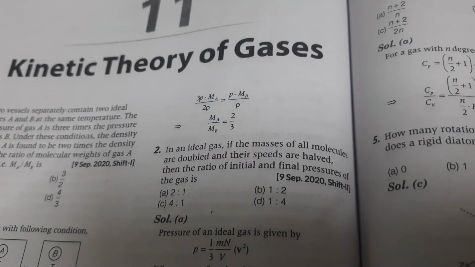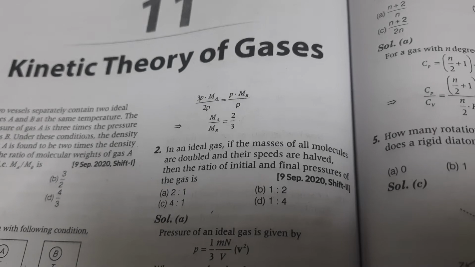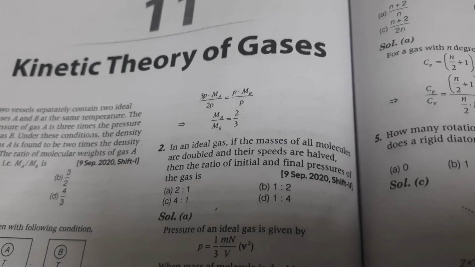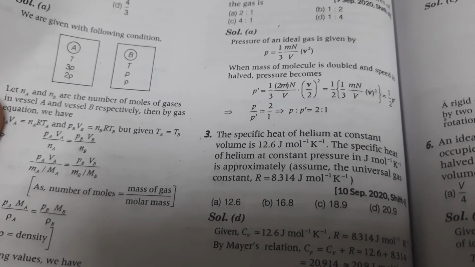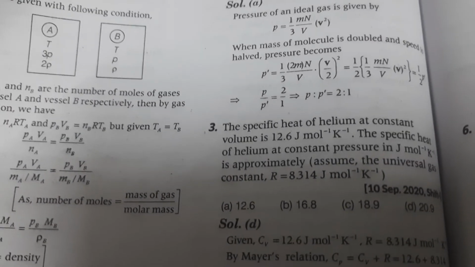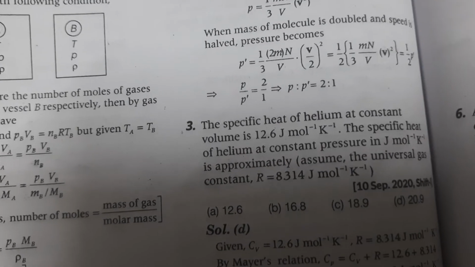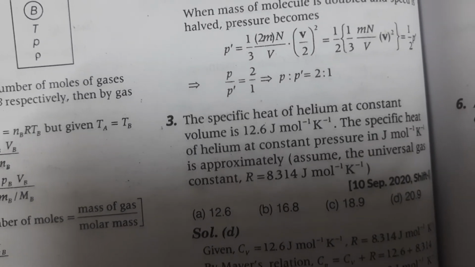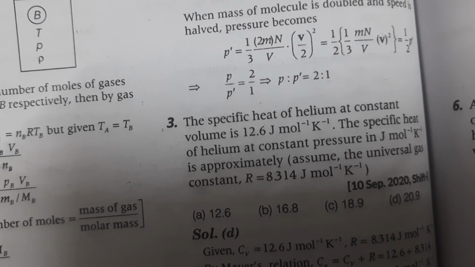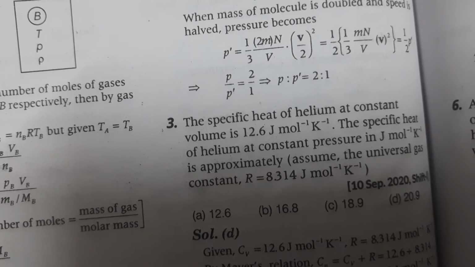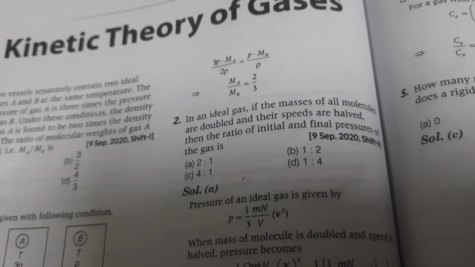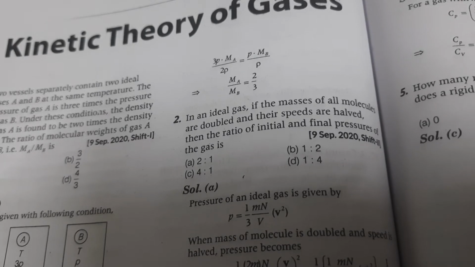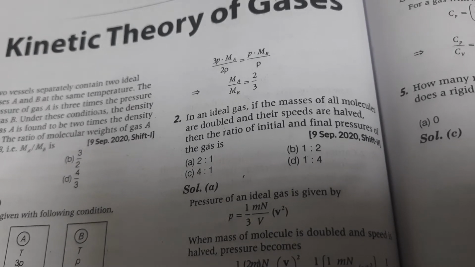Then come to the third problem. The given data is, it's a very simple question. Look here. The specific heat of helium at constant volume, how much? 12.6 joules. They have given the Cv value and the value of capital R. What should we find from this? We have to find the specific heat at constant pressure.